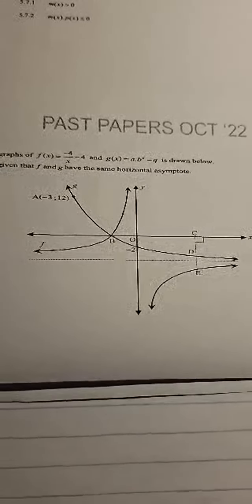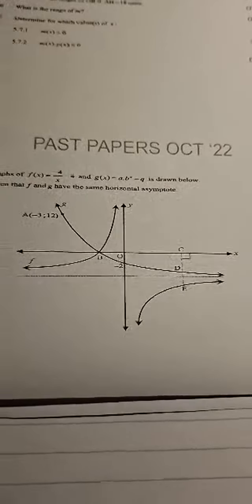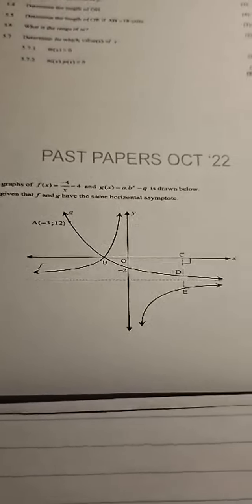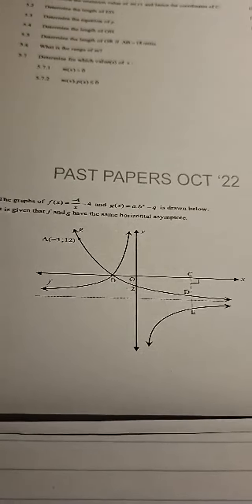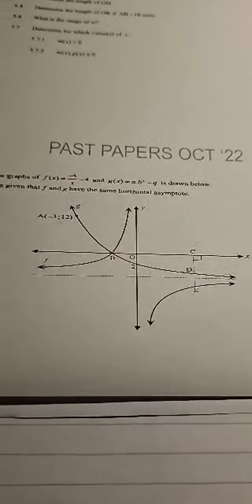Let's look at another question that has to do with exclusively the graphs of f of x, taken from past papers, guys. These are not just random questions. The graphs of f of x is equal to minus 4 over x minus 4, and g of x is equal to a times b to the power x minus 2, are drawn below. It is given that f and g have the same horizontal asymptote. These functions are drawn in the same system of axes. So let's look at it very quickly.